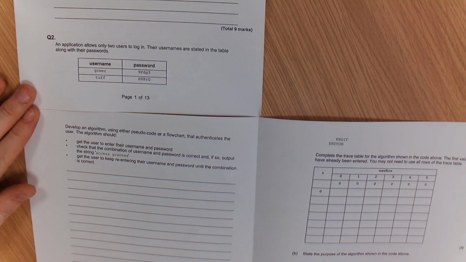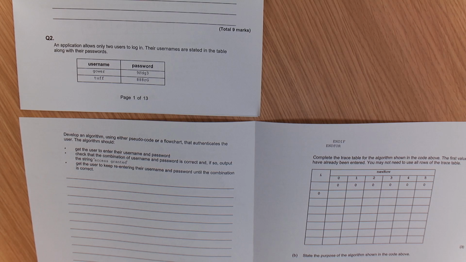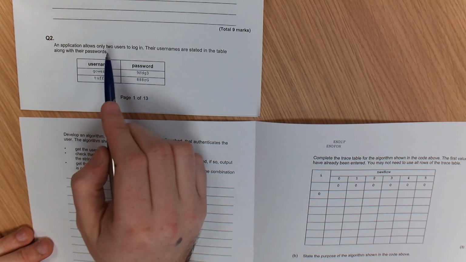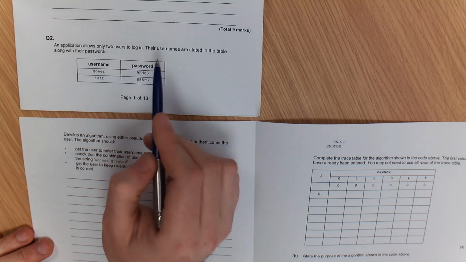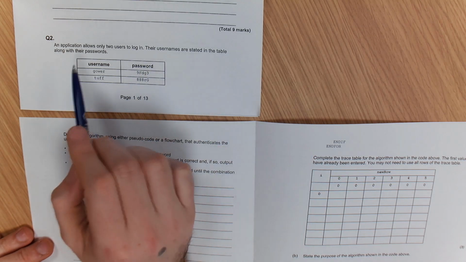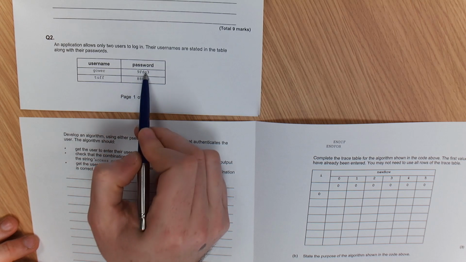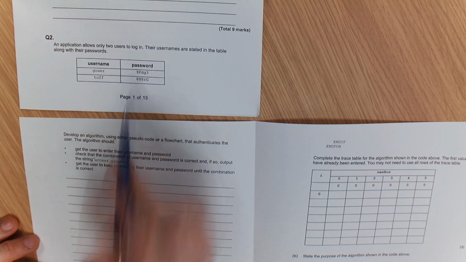So just to recap on going over some pseudocode questions, we've got another program here. It says an application allows 2 users to log in. The usernames are stated in the table along with their passwords. So I've got username and the password there, username and the password.